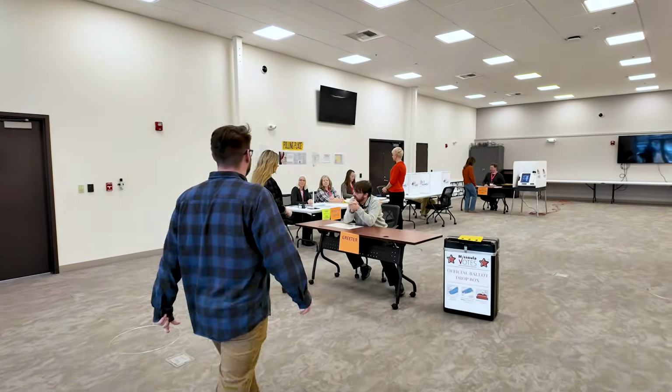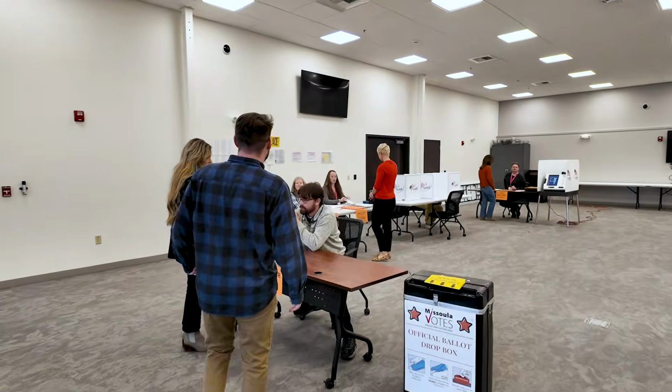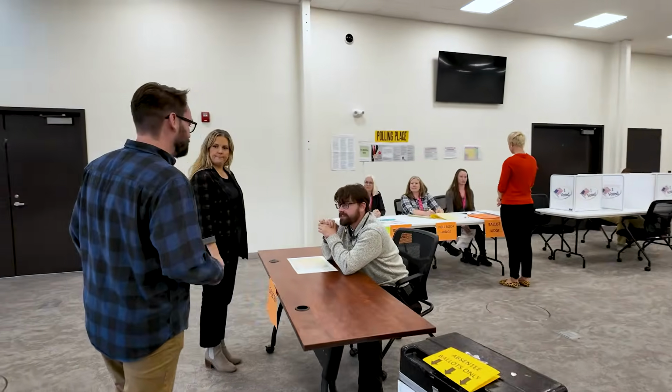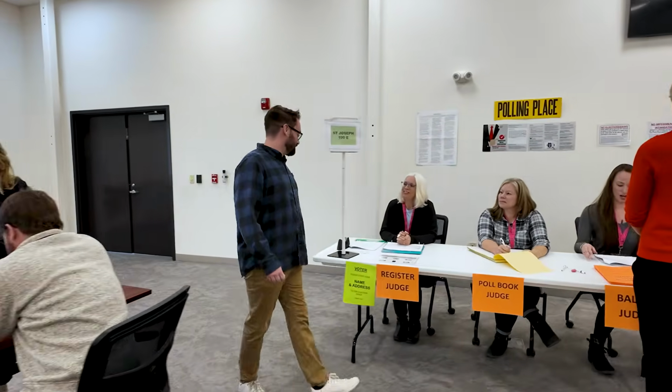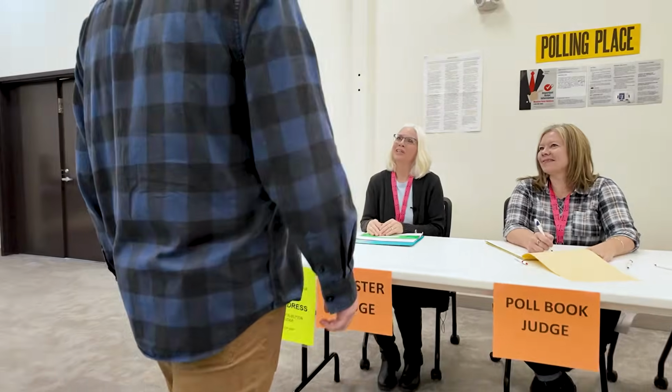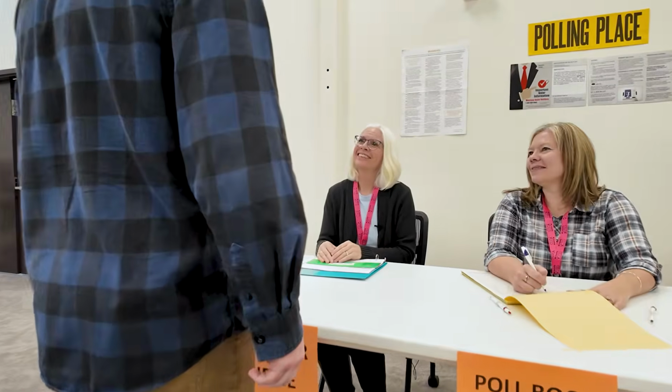Many times, the register judge is the voter's first interaction with an election official. This is the time to put a smile on your face, be helpful, and welcome the voter to your precinct. When a person appears to vote, the first thing you should do after greeting them is ask the person to state their name and address.